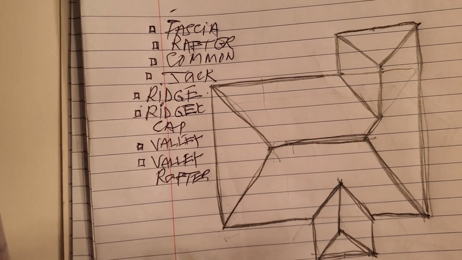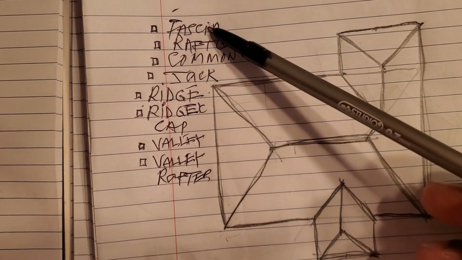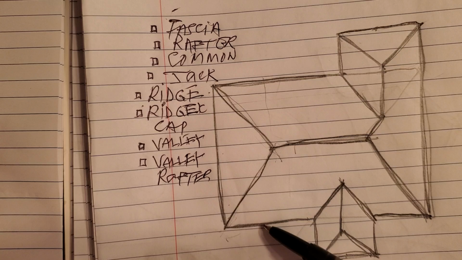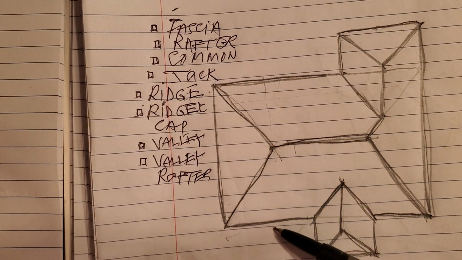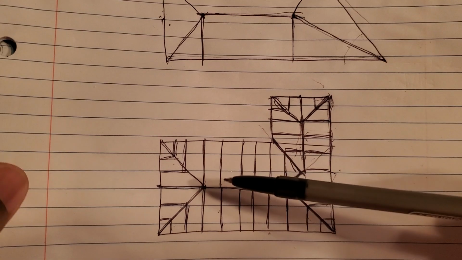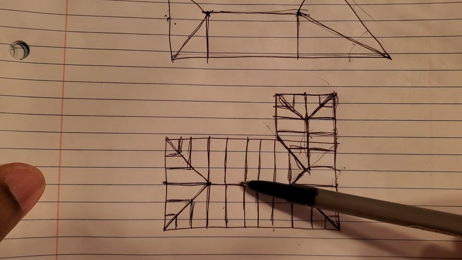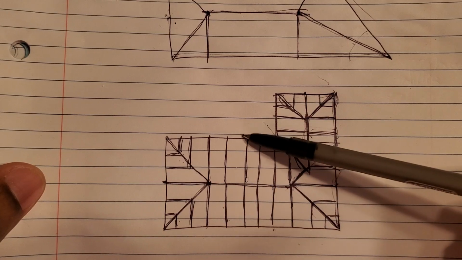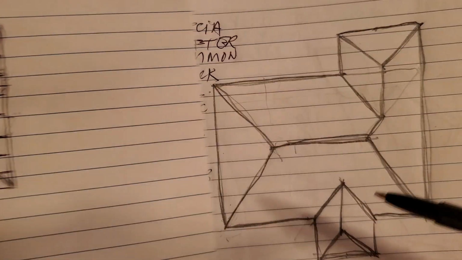Now, it is of great importance for you to know and be able to label the different parts of the roof. So the first part we're looking at is the fascia board. The fascia board is the piece of board around the edge here, which covers the edge of the rafters. And we have common rafters. These are the common rafters. The common rafters are the full length rafters that run from the ridge board down to the fascia board. Full length ones are referred to as common rafters.